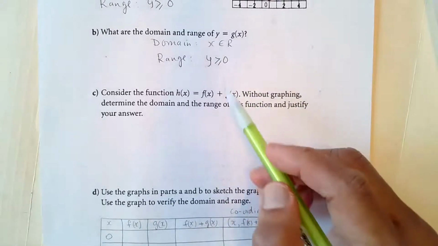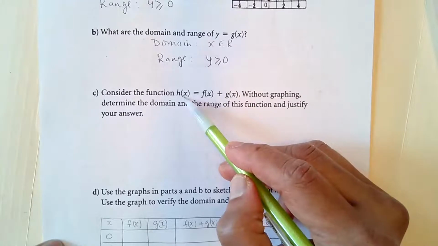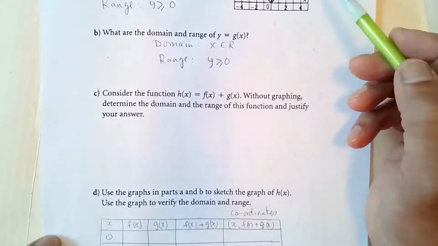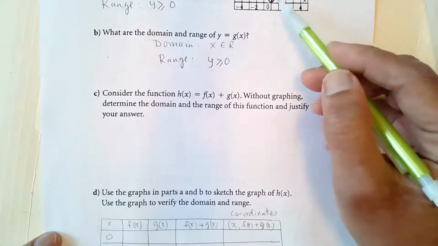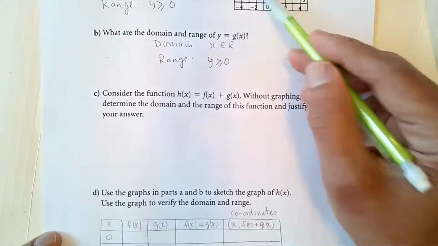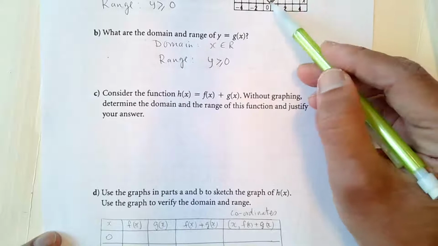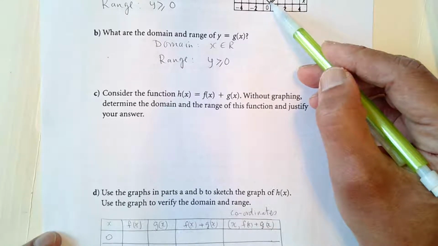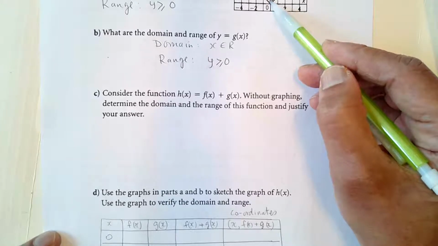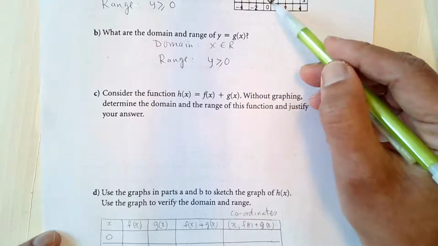If you look at h of x here, it's the same as f of x, because x cannot be negative. If you look at this graph here, x cannot be negative for f of x. Now the range of h of x is the same as the range of f of x and g of x, because y has to be greater than or equal to 0.